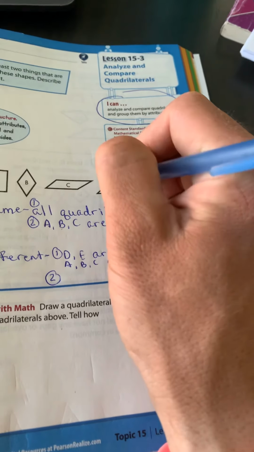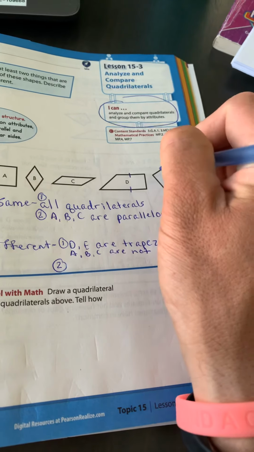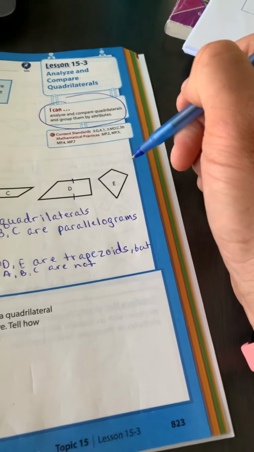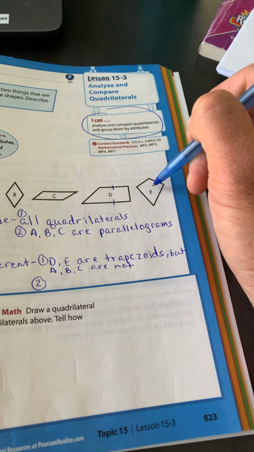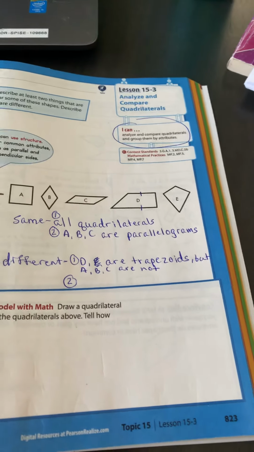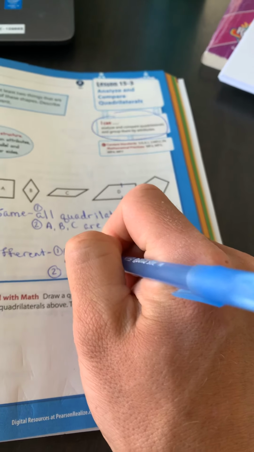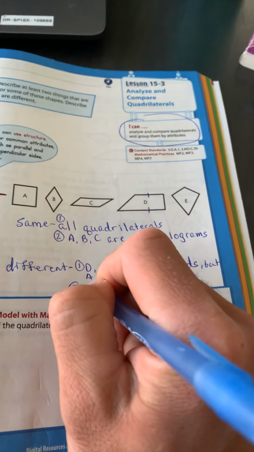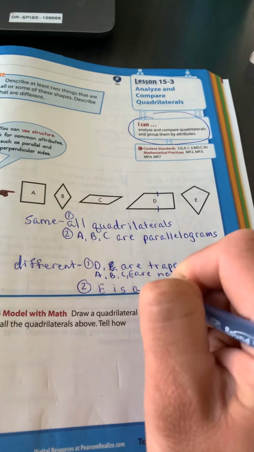They're trapezoids because they have one pair of parallel lines. This line is parallel with this one, and E is actually not a trapezoid, sorry. Just D is a trapezoid. D is a trapezoid, but A, B, C, and E are not. This is a diamond. It has no pairs of parallel lines. E is a diamond.